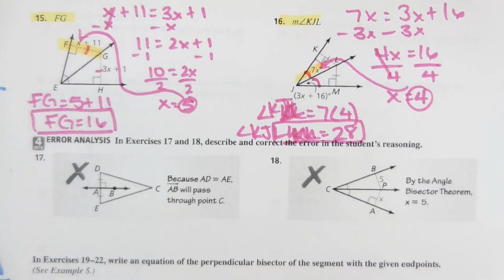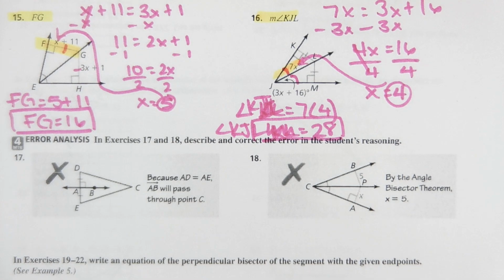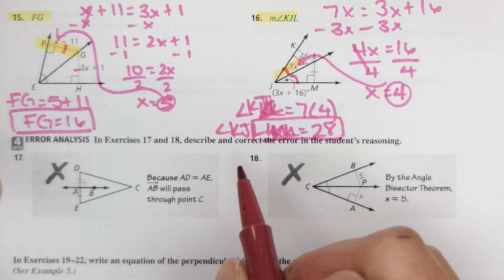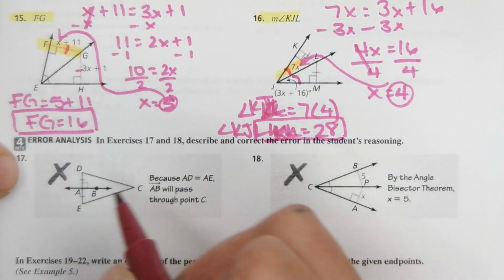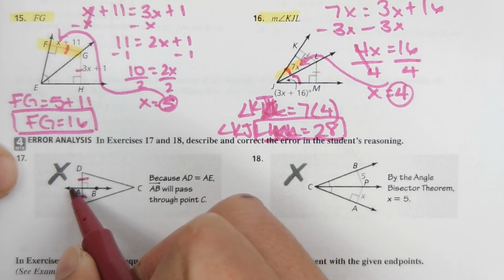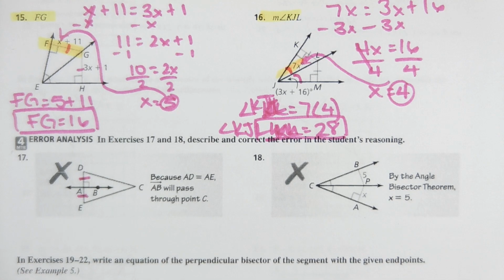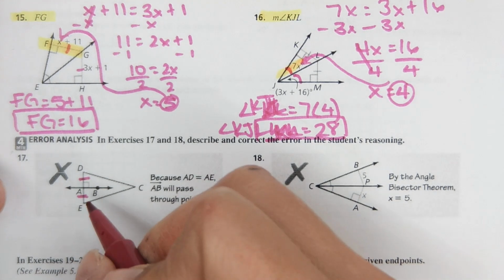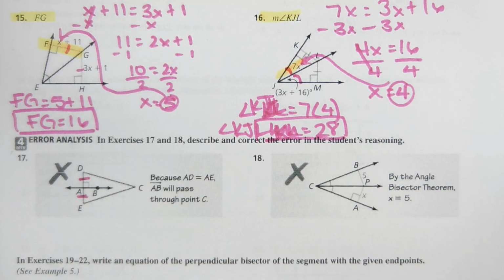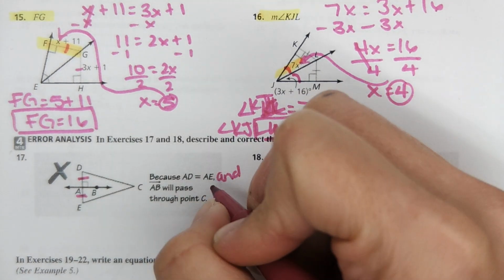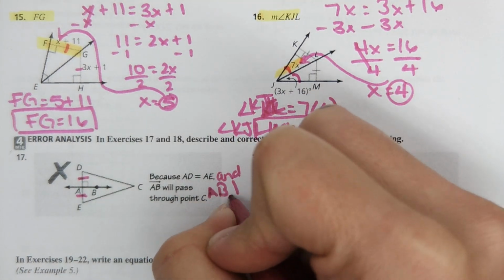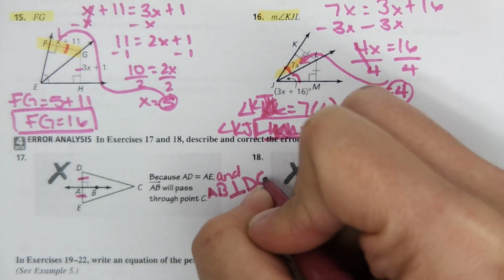Okay. 17 and 18, error analysis. It wants to know what's wrong with the statement. Describe and correct the error in the student's reasoning. Because AD equals AE, AB will pass through point C. You also need to know that you have the 90-degree angles. Let's see if they put that in here. You need to know either, actually, AB is perpendicular to DE.